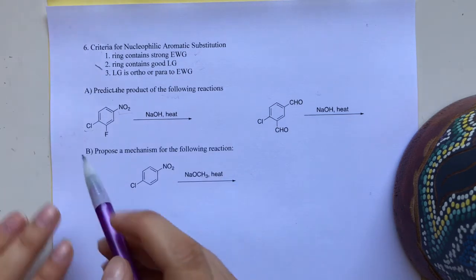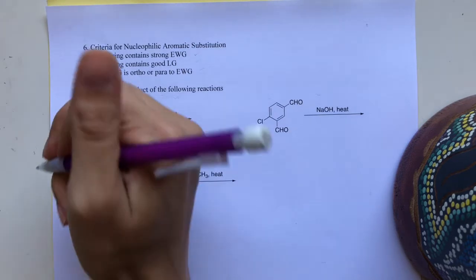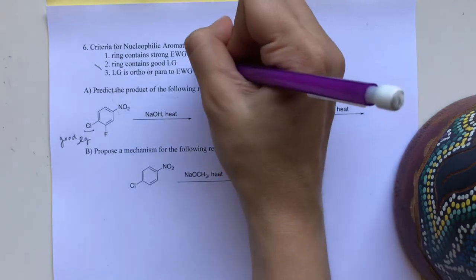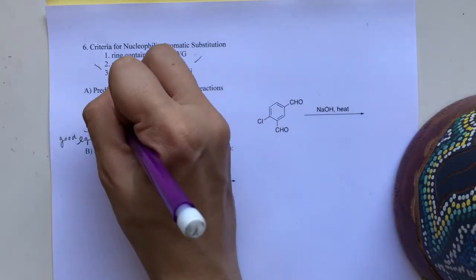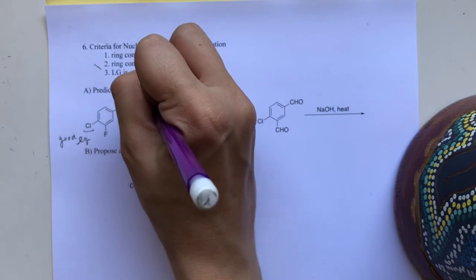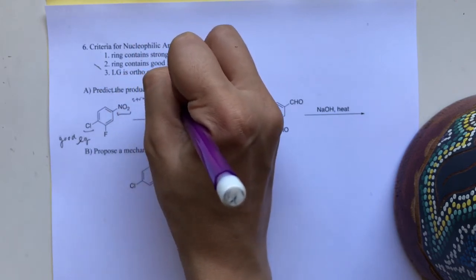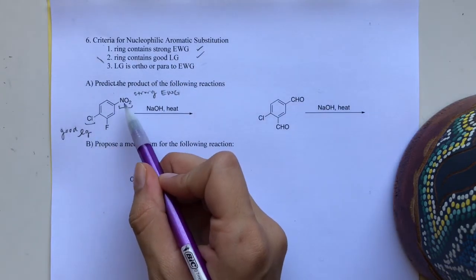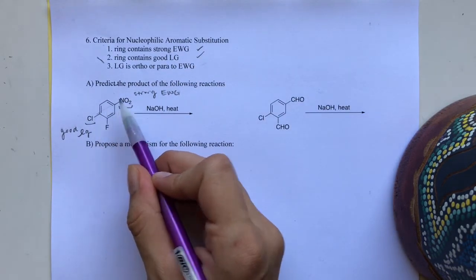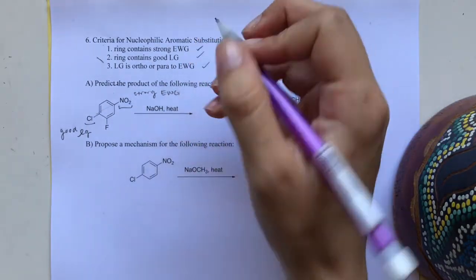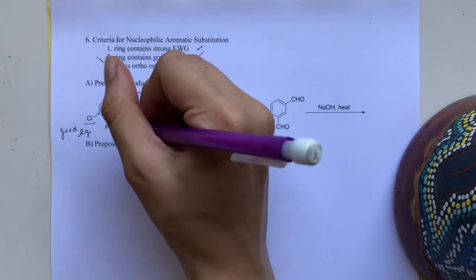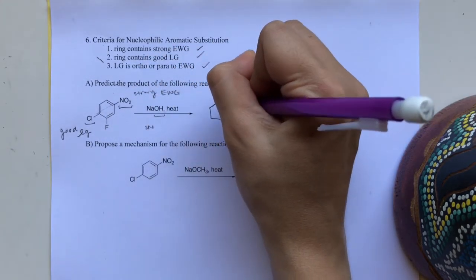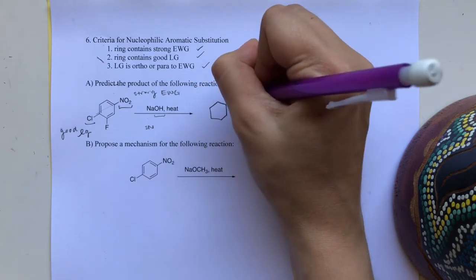We'll see in this molecule that we have a good leaving group, the Cl. So that checks that off. And NO2 is a strong electron withdrawing group, so that checks that off. And the leaving group and the electron withdrawing group are para to each other, so that checks that off. And this is a strong nucleophile, so the reaction would occur as such.